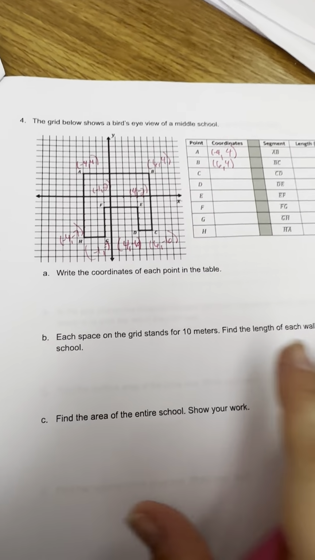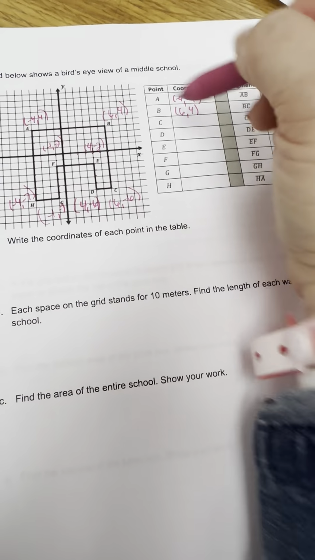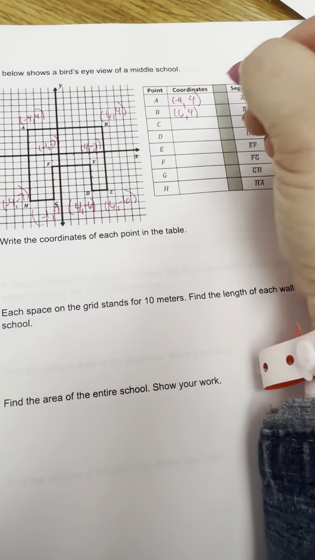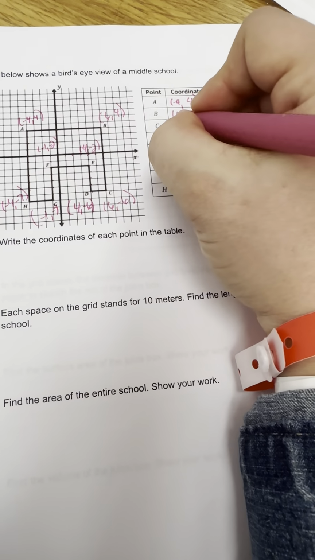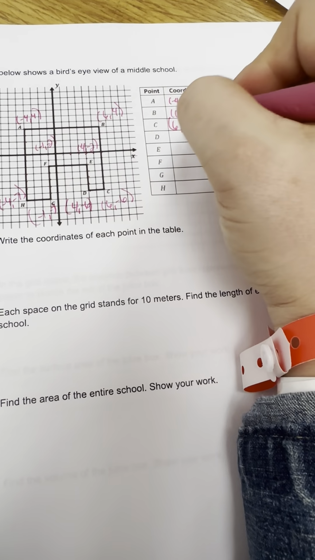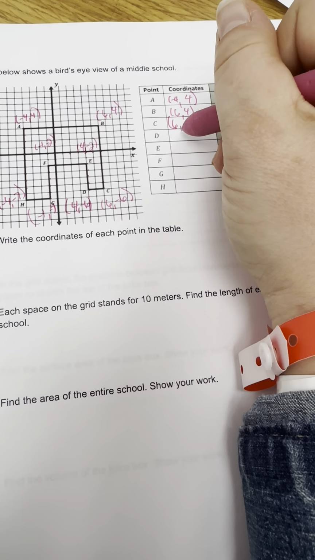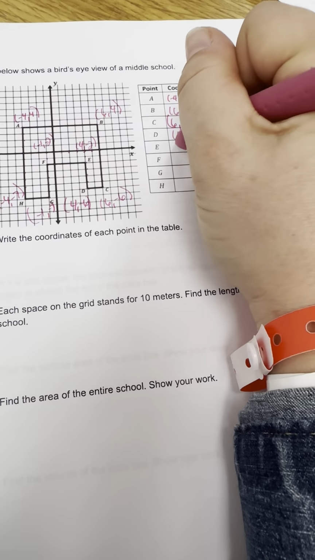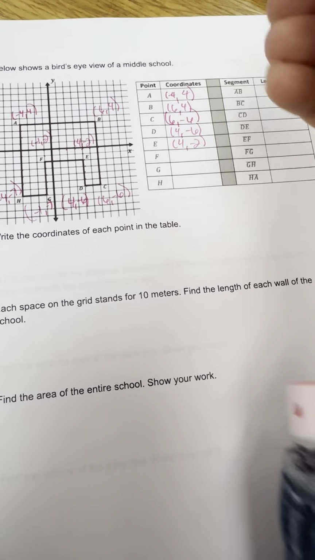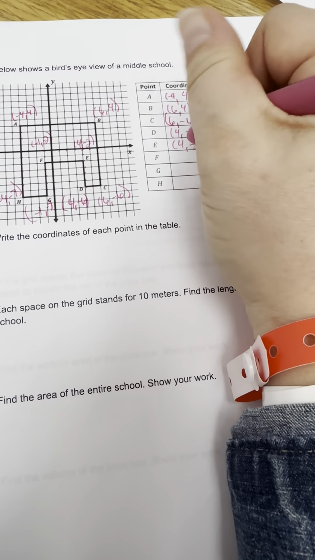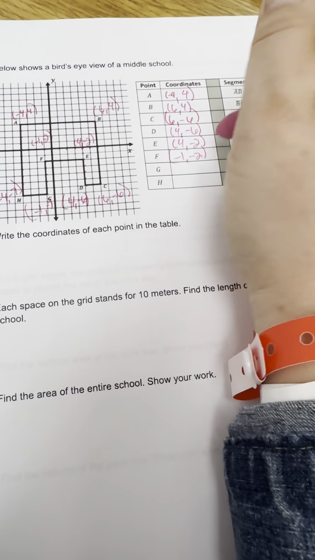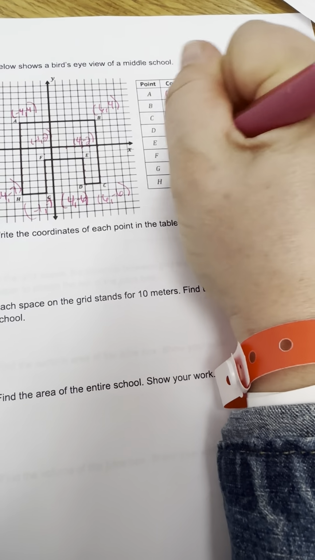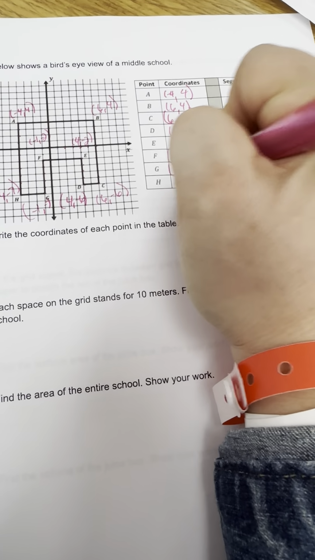Okay, and then we can go ahead and put those into our chart. So C is 6, negative 6. D is 4, negative 6. E is 4, negative 2. F is negative 1, negative 2. G is negative 1, negative 7. And H is negative 4, negative 7.